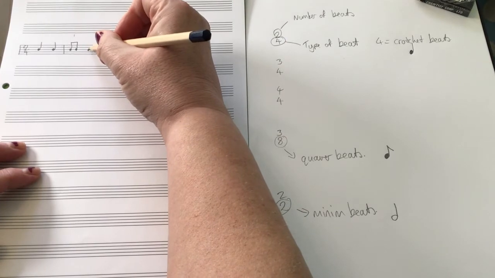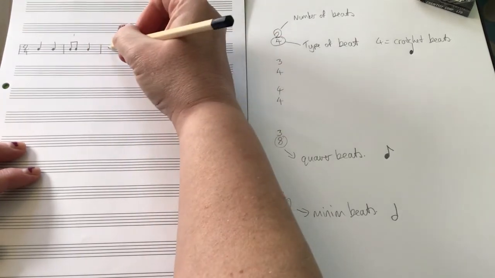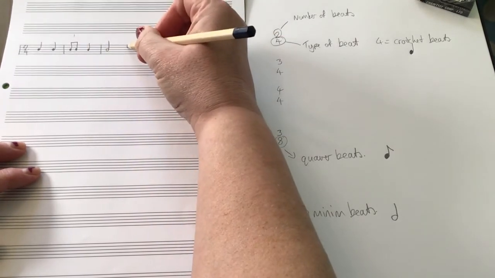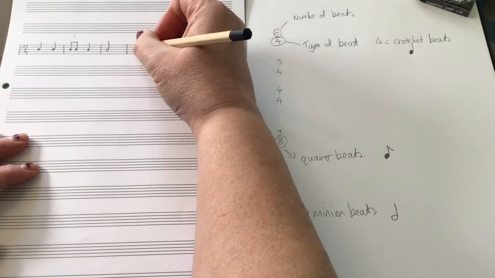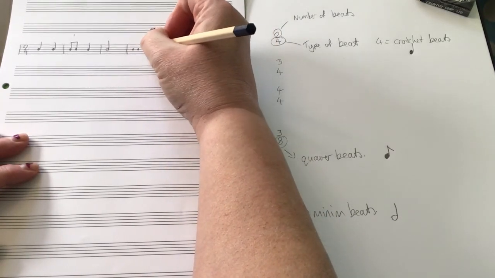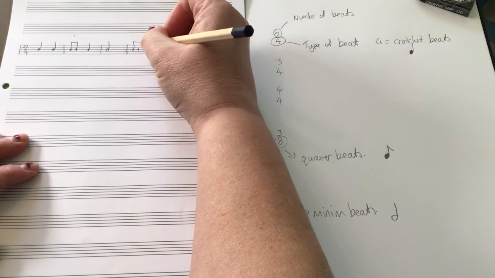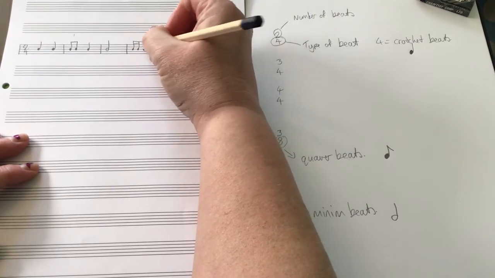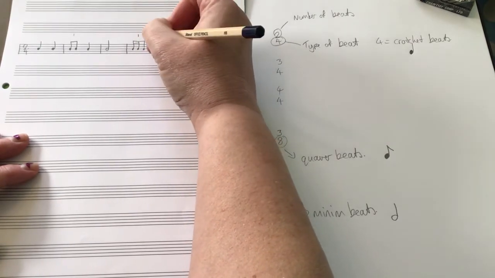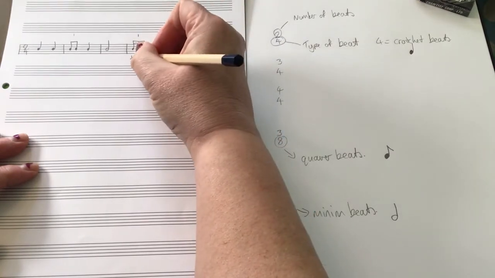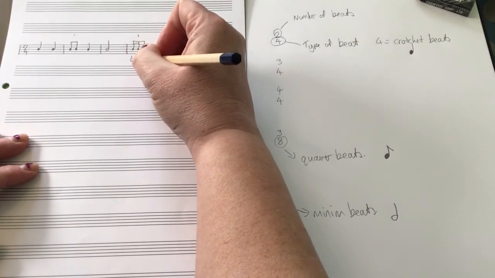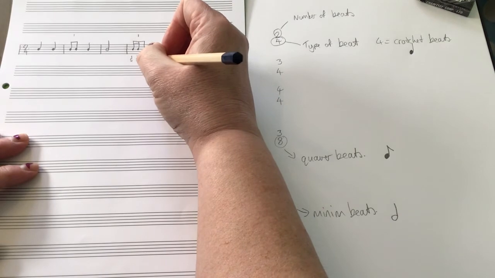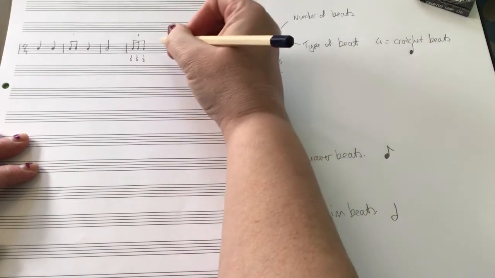I could then add another crotchet to complete the bar. I could put a single minim because that's 2 beats all on its own. I could put 2 semiquavers and a quaver, and I can join those together because again that makes 1 complete beat. How does it do that? That's a quarter of a beat plus a quarter of a beat plus a half of a beat makes 1.